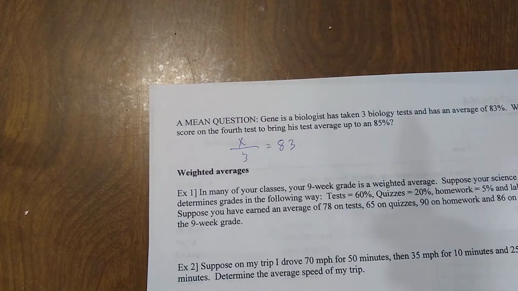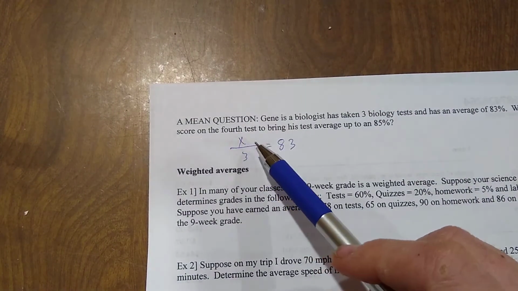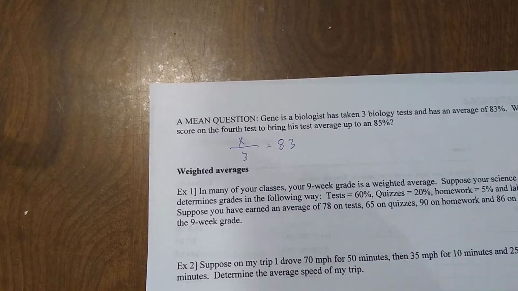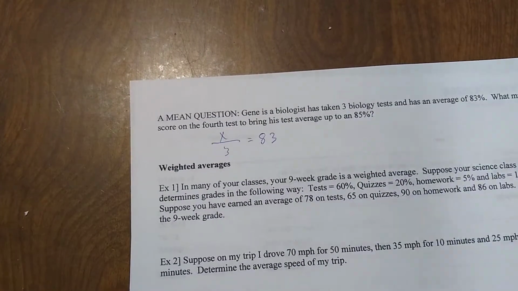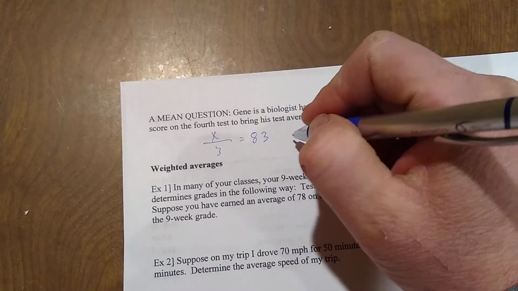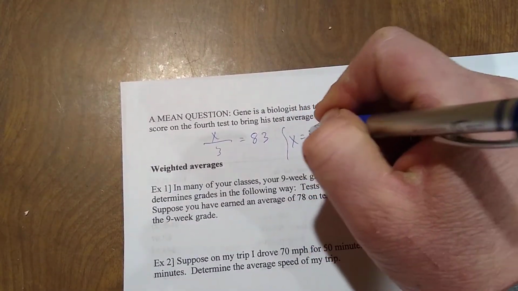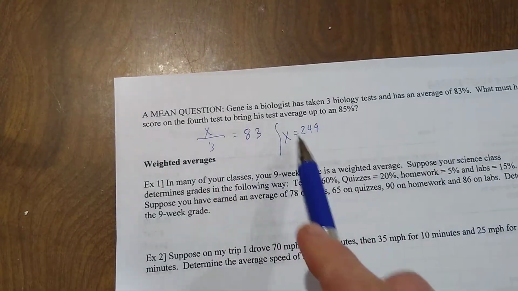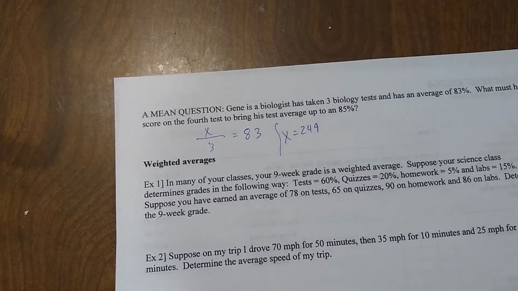So were they all 83s? Maybe. But no matter what, if they have an average of 83, the sum of those 3 tests will always be the same number. So I'm going to multiply by 3, go 83 times 3, and get a sum of 249. So I know that X is going to be equal to 249. So do I know his tests? No, but I do know that Gene so far has 249 points.